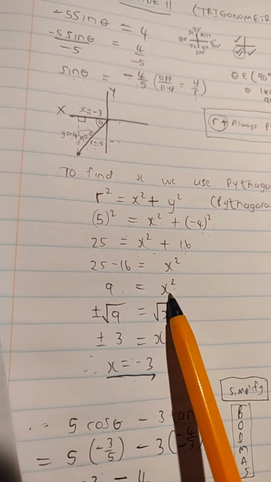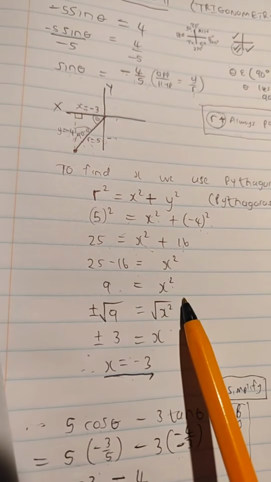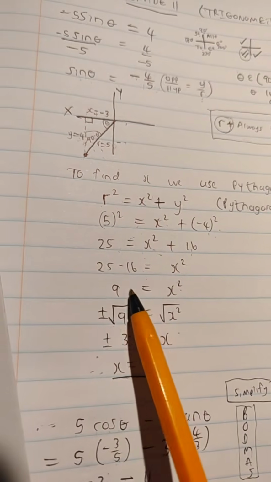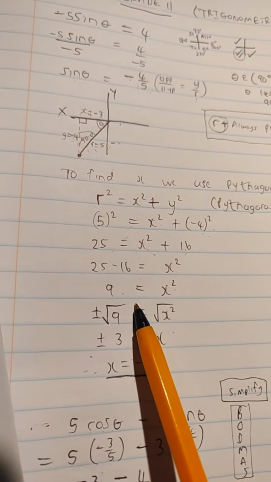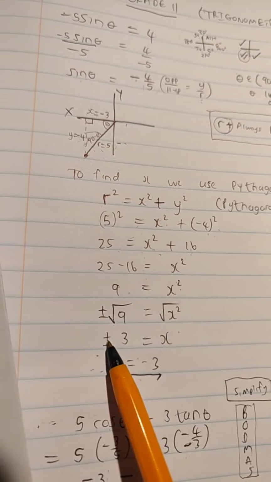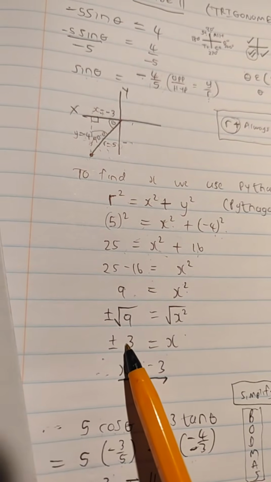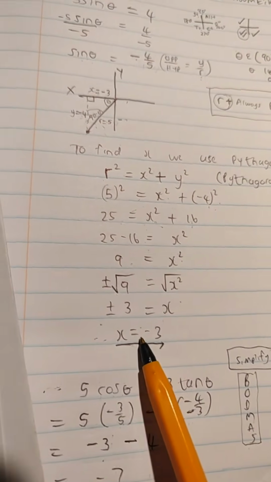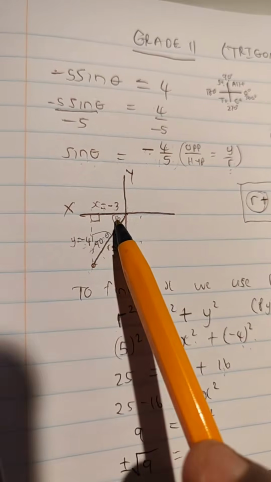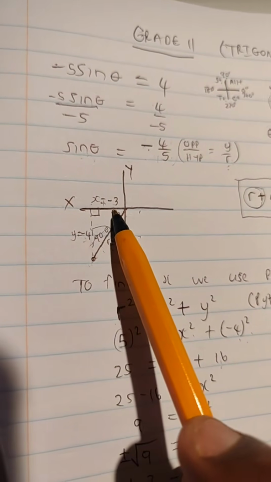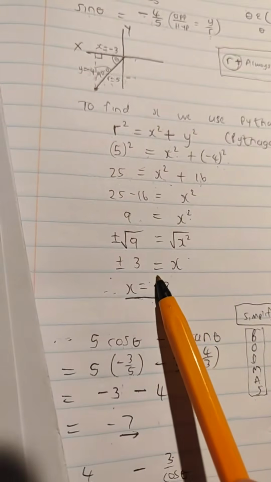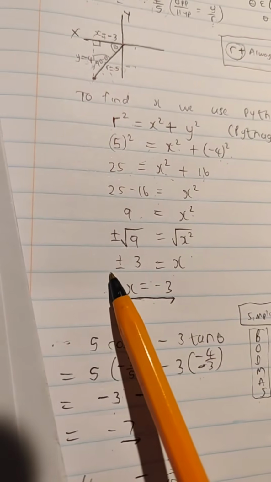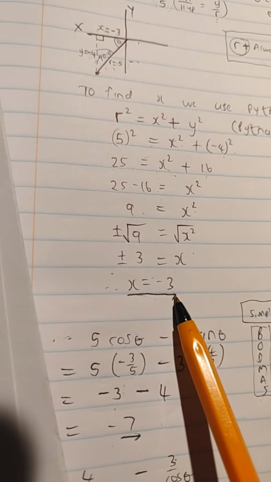To find the value of x, you take the square root on the right. What you do on the right, you do on the left. When you take the square root of the numerical value, you get plus or minus 3. That's the x value. Then for the specific value of x in this quadrant, remember your x values on this side are negative. So we select the negative value and reject the positive value. Therefore x is equal to -3.